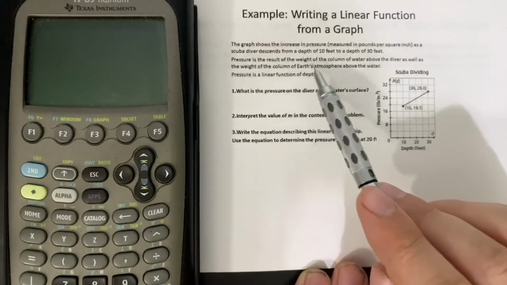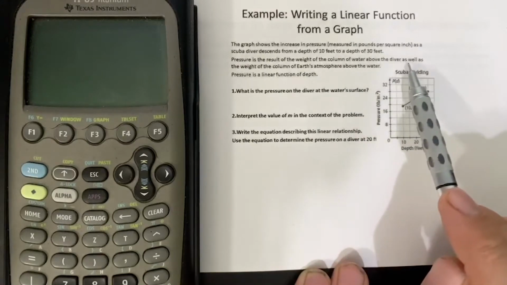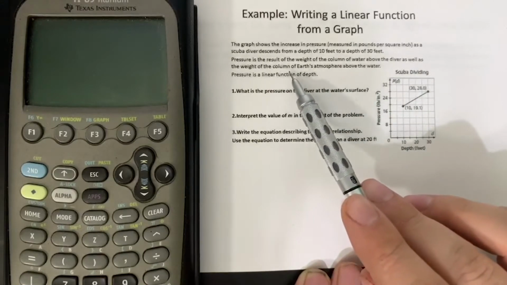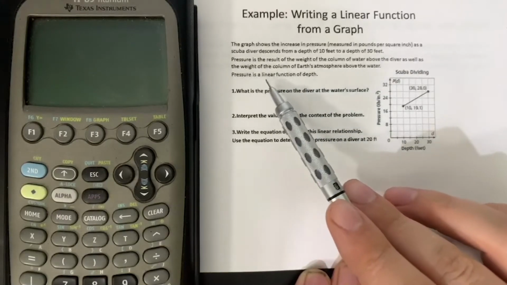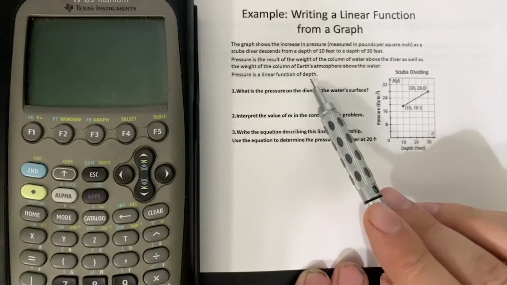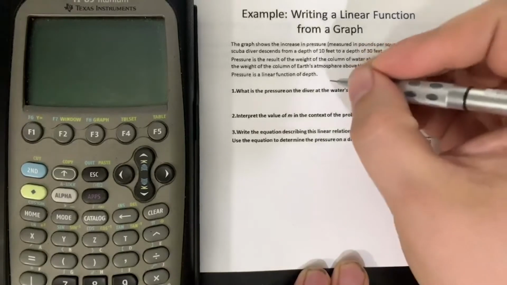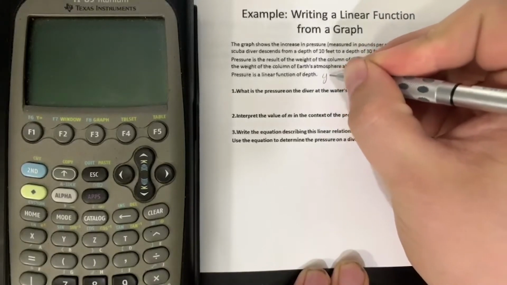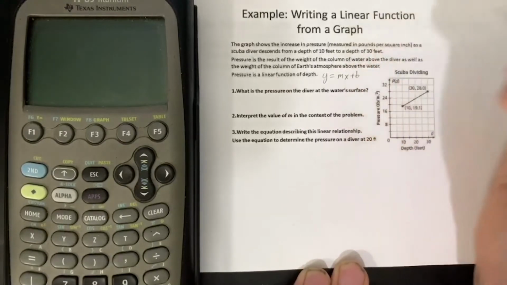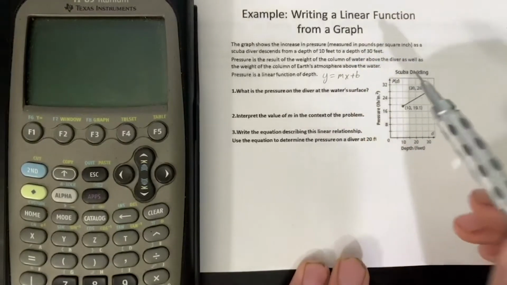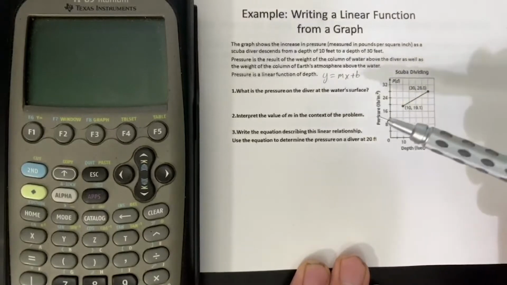Pressure is a result of the weight of the column of water above the diver, as well as the weight of the atmosphere of the earth above the water. And since pressure is going to be a linear function of depth, we should recognize that we're looking for a y equals mx plus b equation. Now this problem is going to come in three parts.